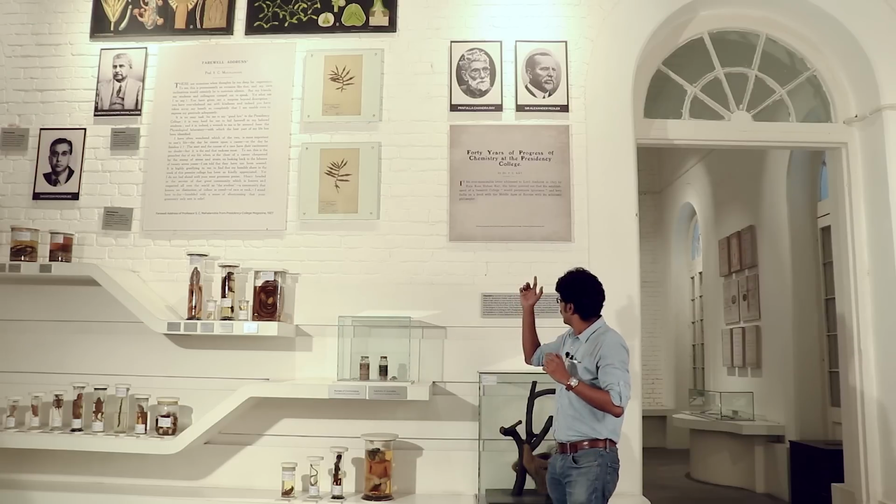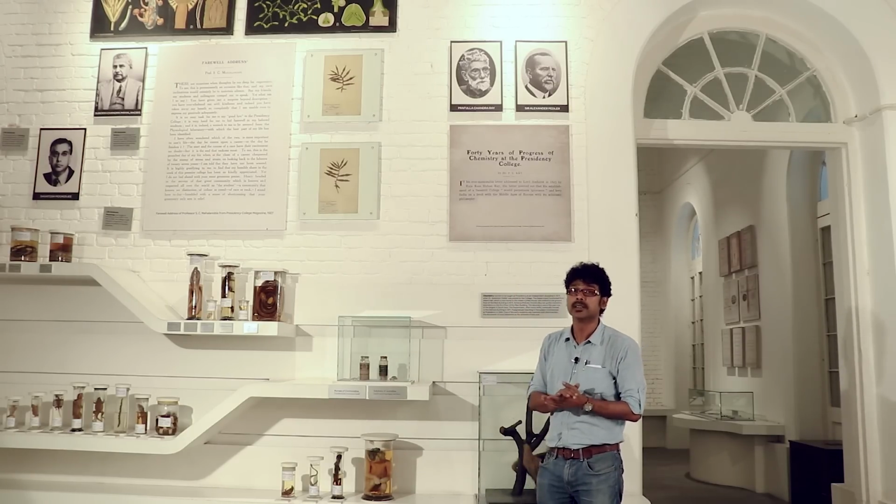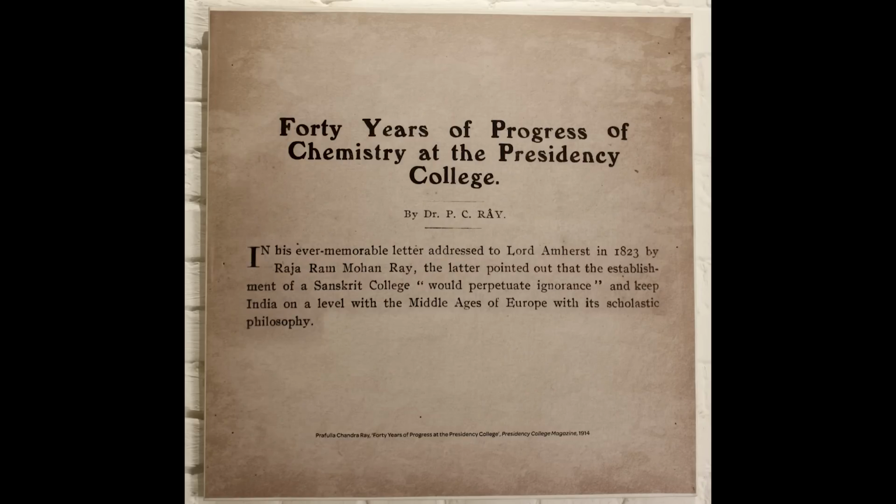Here is one article in the Presidency College magazine published in 1915. Prafulla Chandra Roy mentioned the wisdom and foresight of Alexander Pedler in this article. Pedler arranged different types of equipment and started the practical class. Apart from this, Pedler and Sir J. Eliot consistently pursued starting the science degree with full recognition.